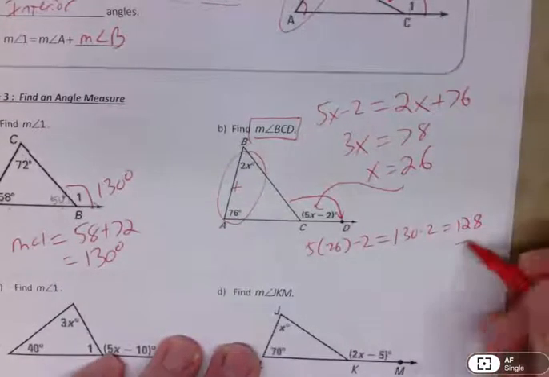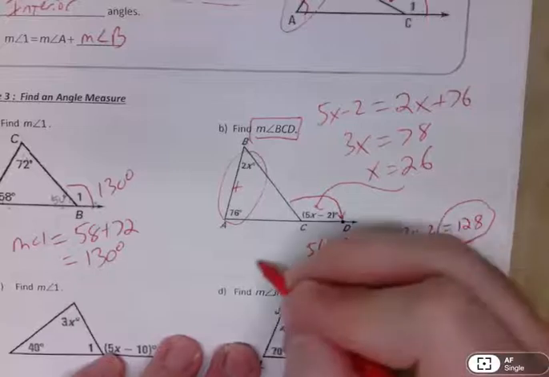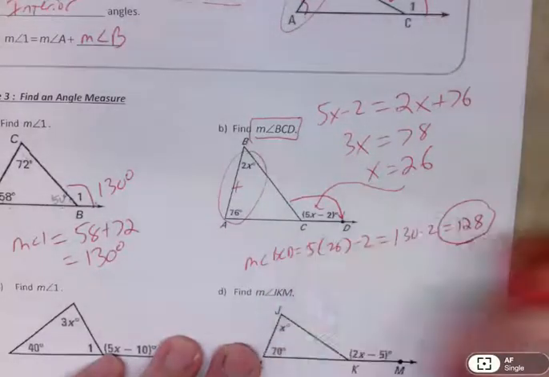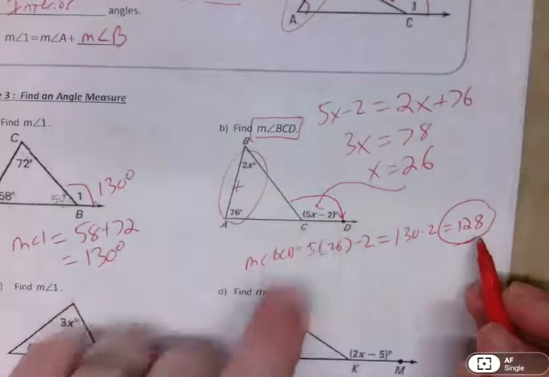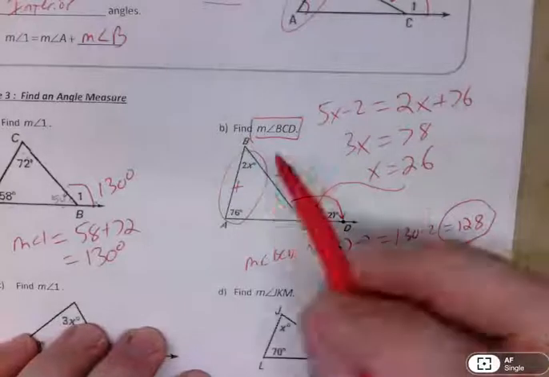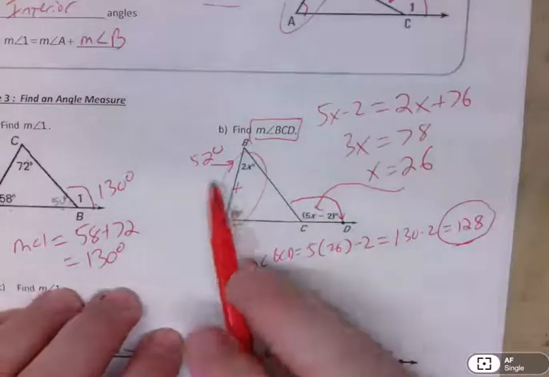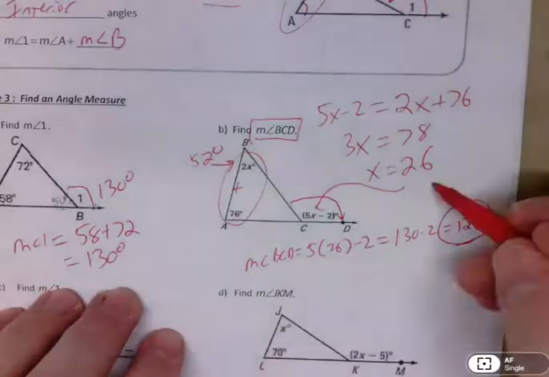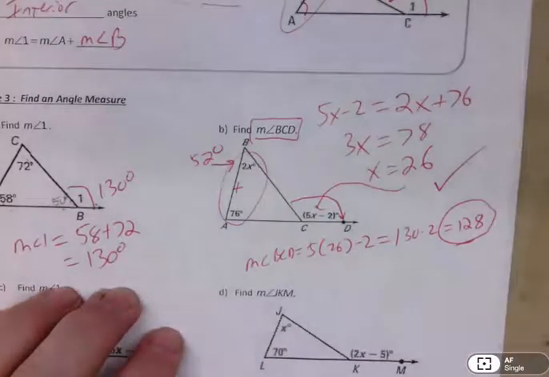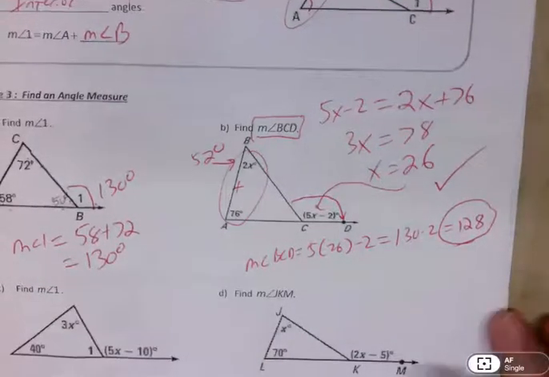Let's check it. If this is 128 degrees, that's the measure of angle BCD, right? If that's 128, and this is 26, so that's got to be 52 degrees. What's 52 plus 76? 128. Got it right. Okay. Let's just do these other two.